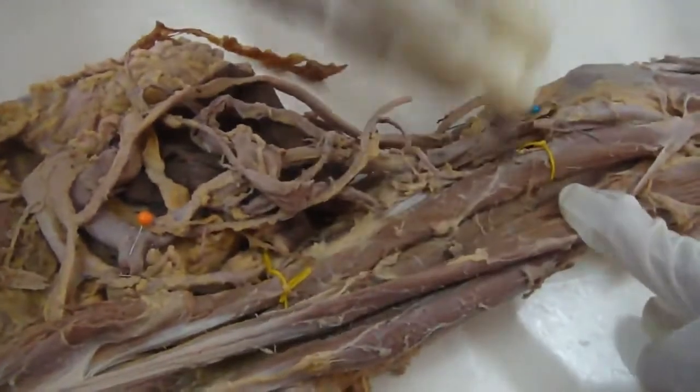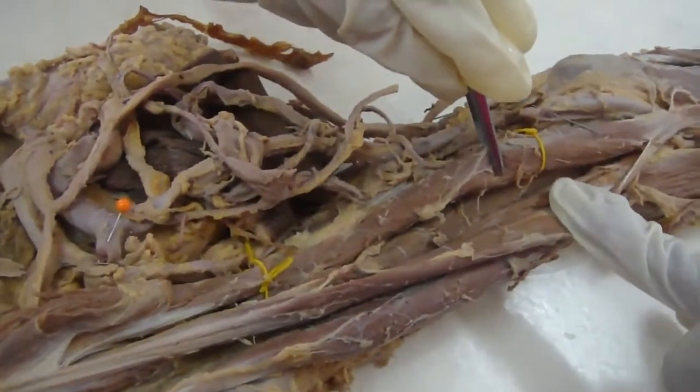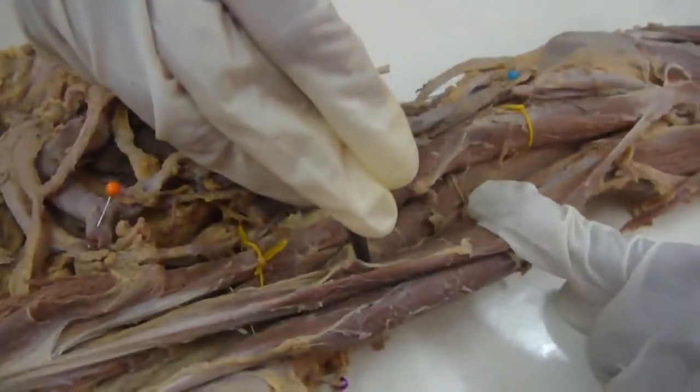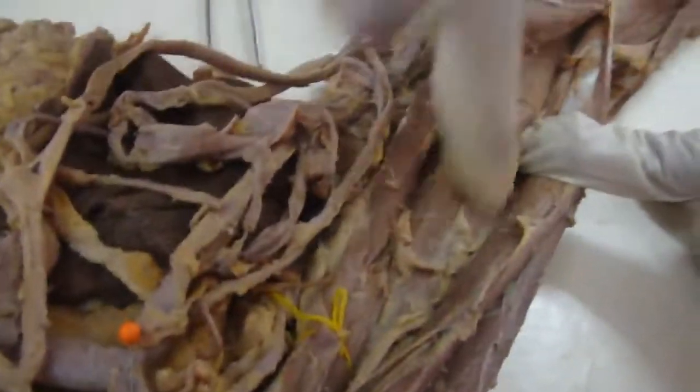Then when you flap this one, you could see the brachialis muscle, in which the brachialis origin is the medial surface of the humerus. So we could say that this is still the brachialis muscle. This one, as you can see.